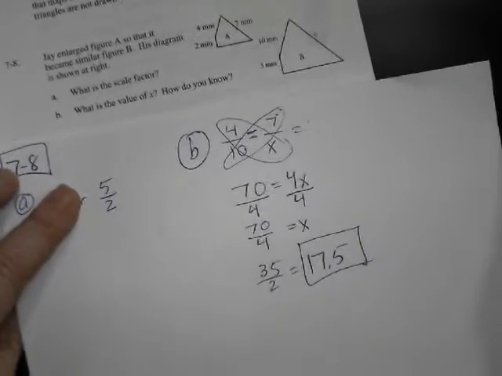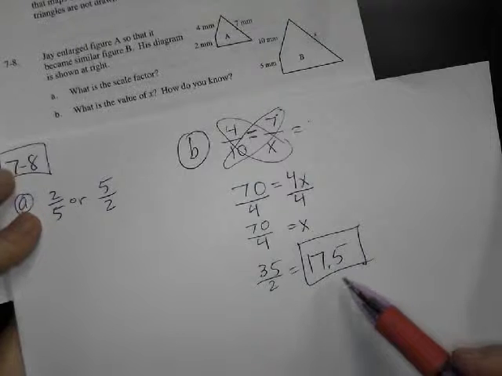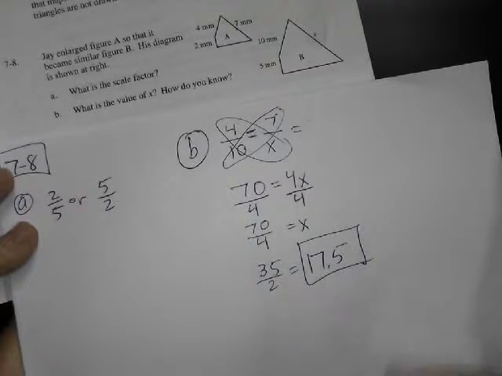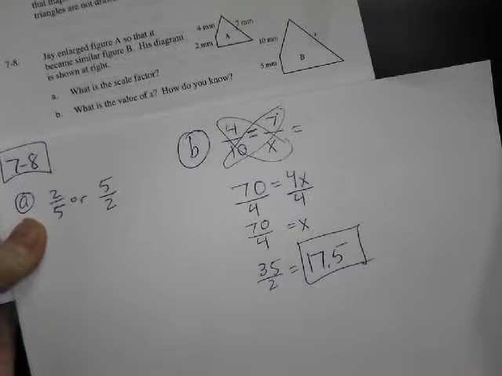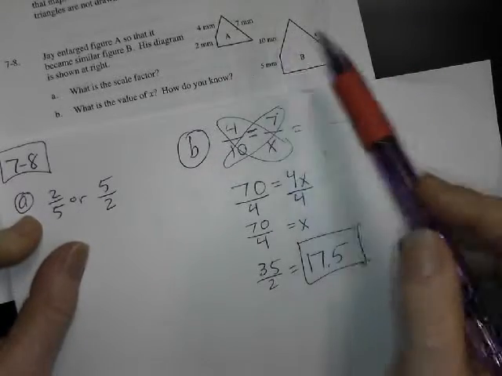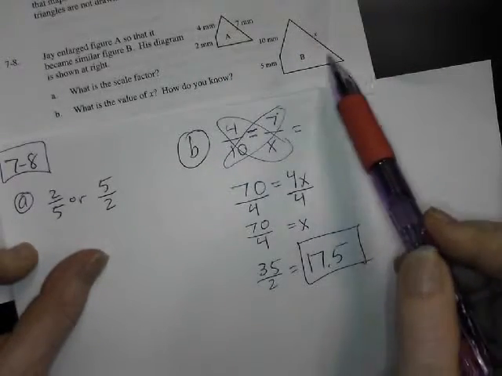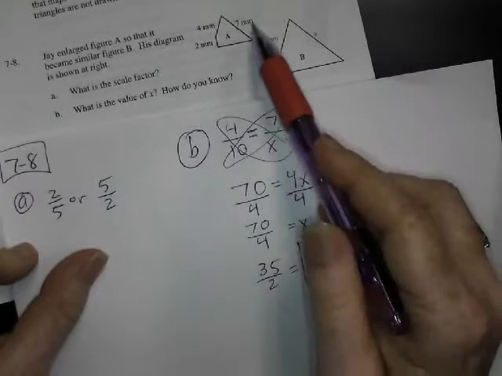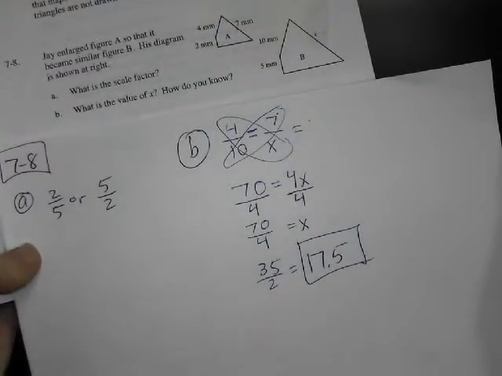And then what's the value of x? Well, I just did that. That's 17.5. And how do I know? Because we set up a proportion. You could also check it, you could say, oh, well, if the scale factor from the little one to the big one is 5/2, I can multiply 7 by 5/2.